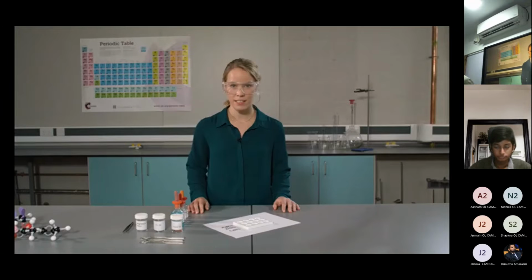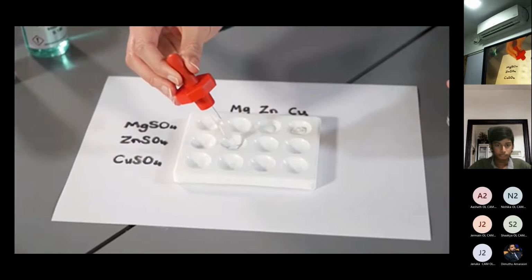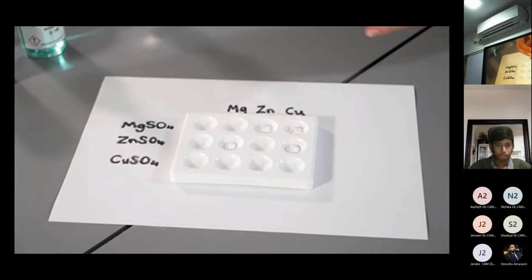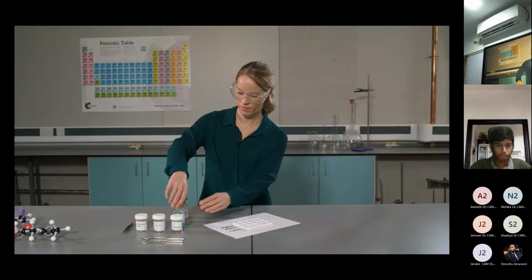Now I'm going to add zinc sulfate to the second row. The copper sulfate solution to the third row.